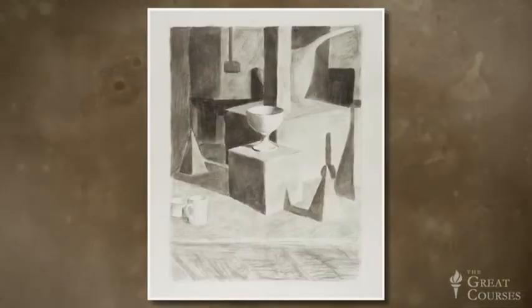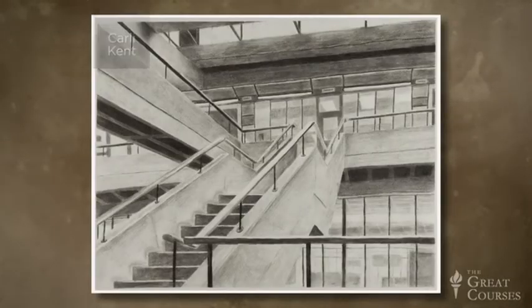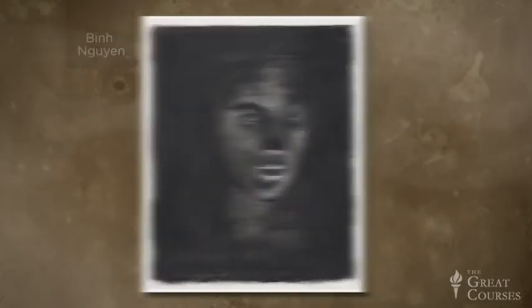As well as understanding the compositional implications of using value, you'll learn how you can create focal areas and focal points by controlling relative value contrasts. And you'll be able to apply everything you learn about value to drawing from observation. Things like still lifes, interiors, the head, and the figure.